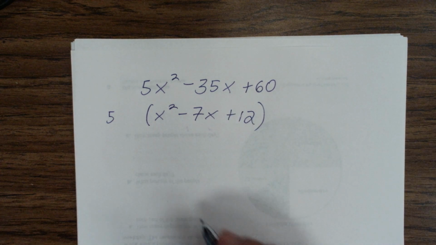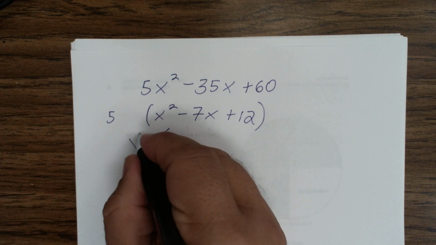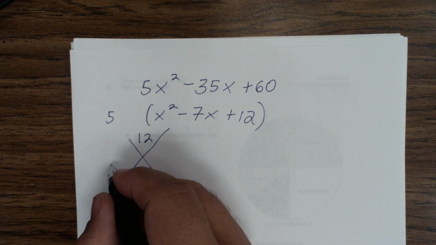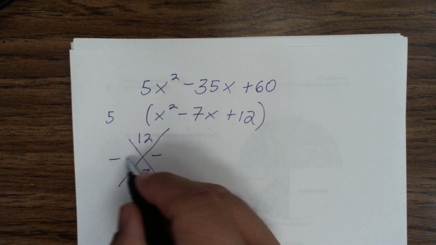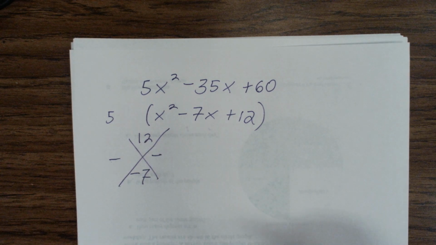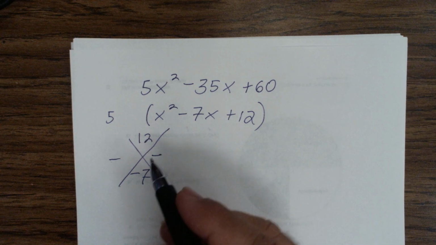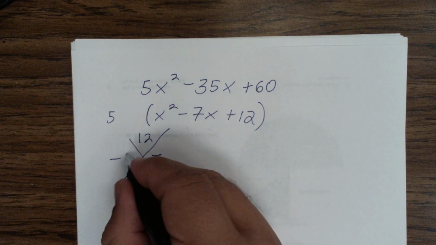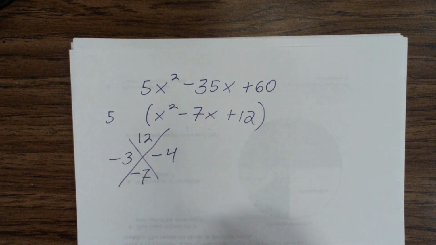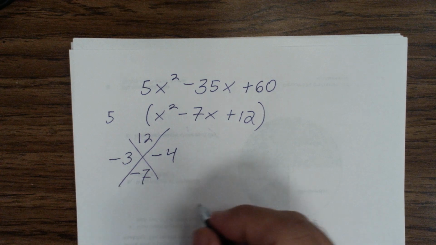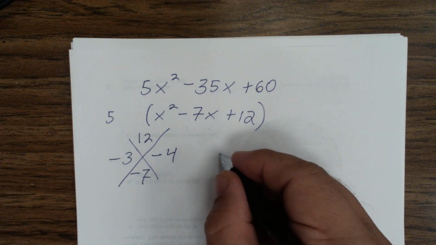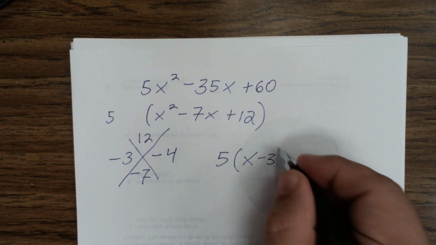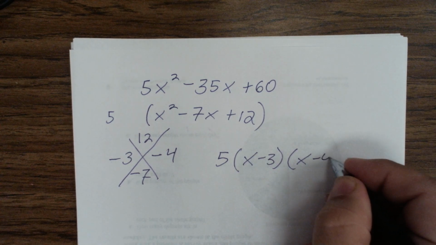And now I do my diamond problem for that. I have my 12 here, my negative 7. So this is negative, so I know both of them are going to be negative because negative times negative is a positive. And I don't even need to do my factor tower because immediately I think 7 and I think 12, 3 times 4, so that's going to be a 3 and that's going to be a 4, or you could have put the 4 there and the 3 there, it doesn't matter. And so then this is 5, don't forget the 5, times x minus 3 times x minus 4.